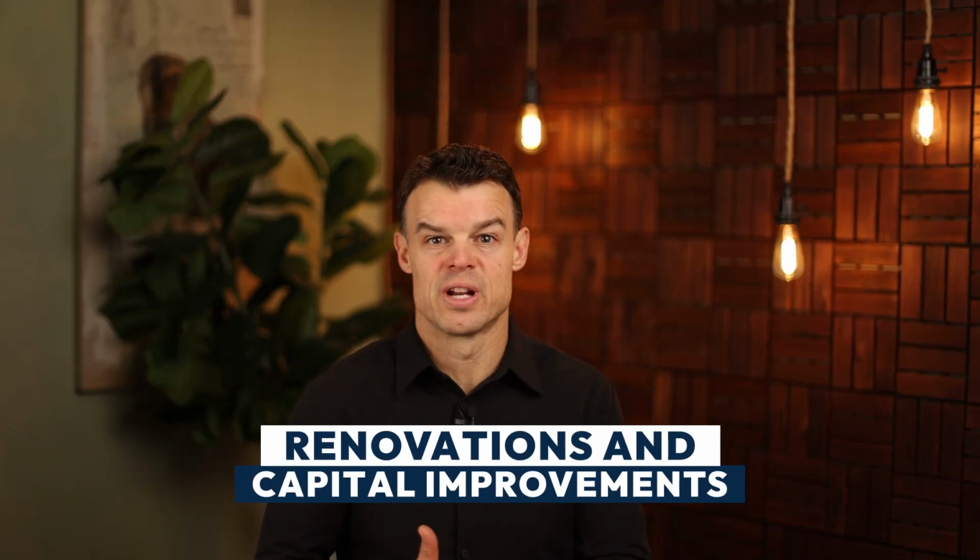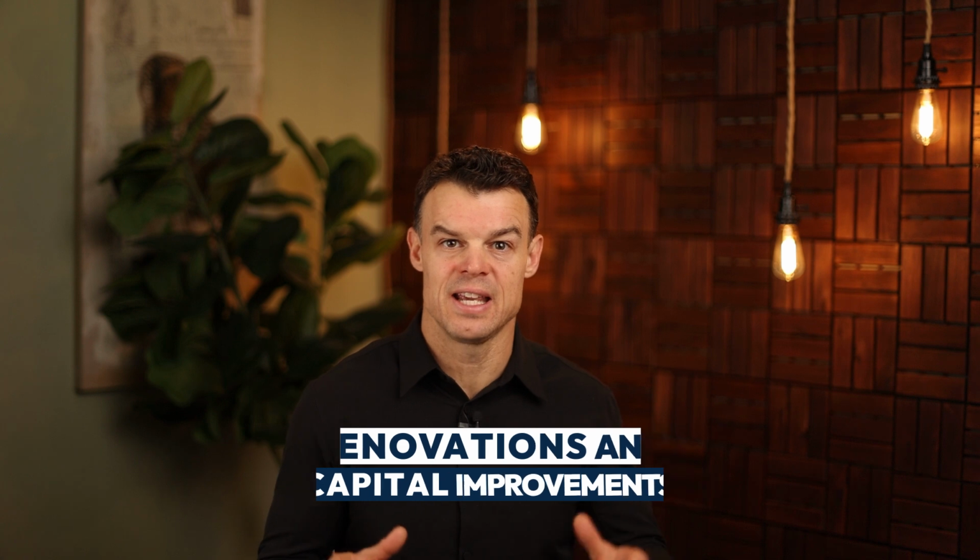Next, add renovations, capital improvements, any major repair. Now, this isn't a small repair and maintenance. This is a major improvement to the property. You're going to add that as a capital expenditure, and that increases your cost basis over time. This doesn't have to be at the beginning of the investment. This can be any time during the life of the investment. But if you capitalize that expense, that adds to your cost basis.